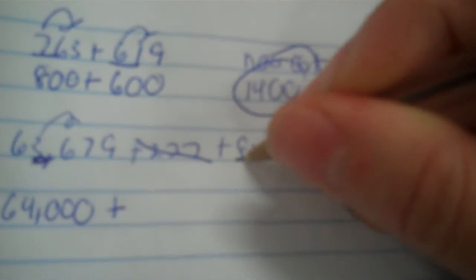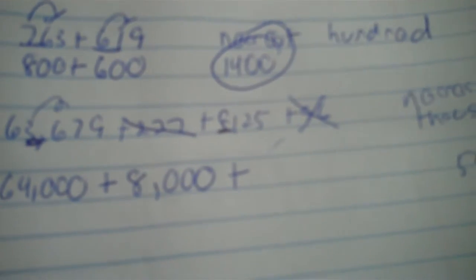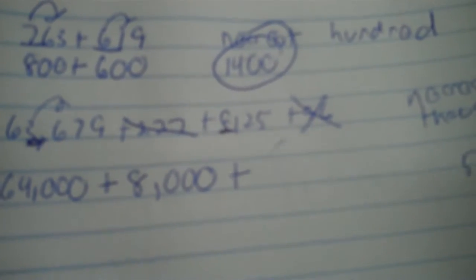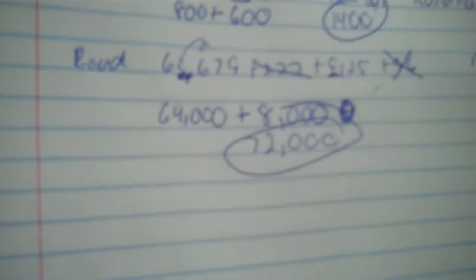Okay, next one, 8,125. That 8 stays an 8. So 8,000. And like with that, we're not going to have anything there because that's under 500. Okay, it's less than halfway to 1,000, so we leave that out. So 64 plus 8, 72, 72,000. Okay. All right, next problem.